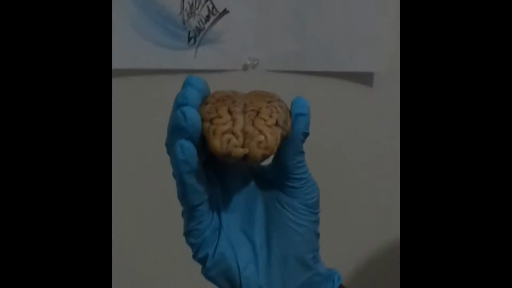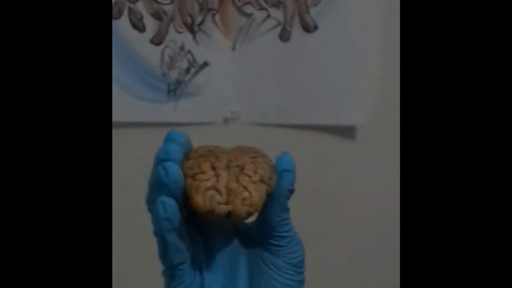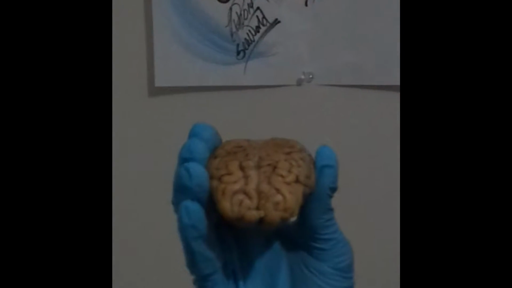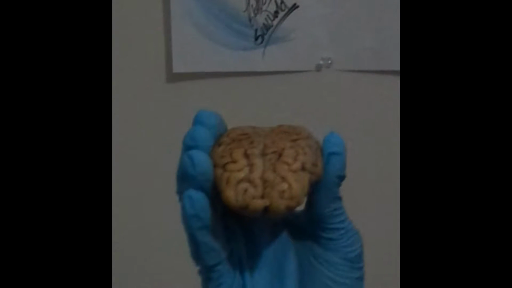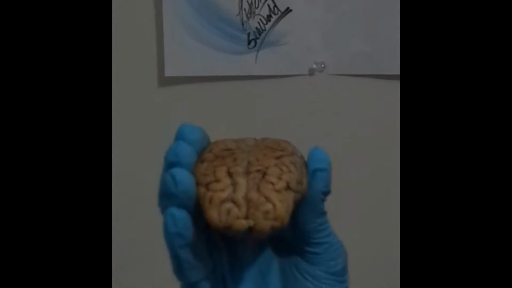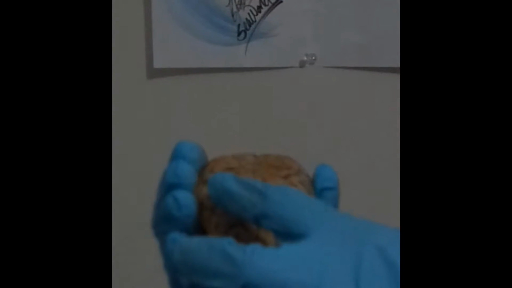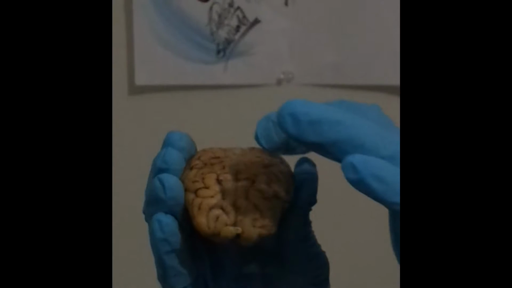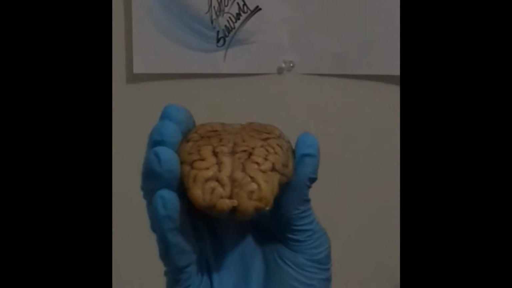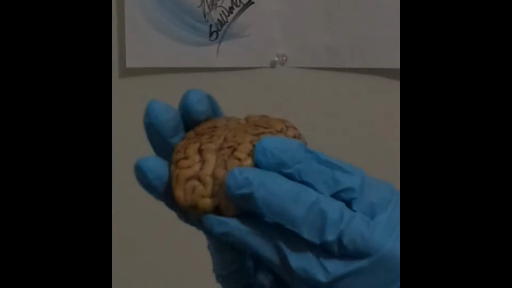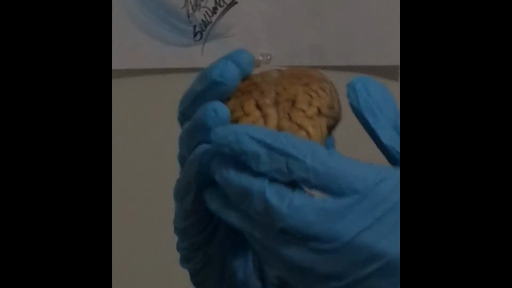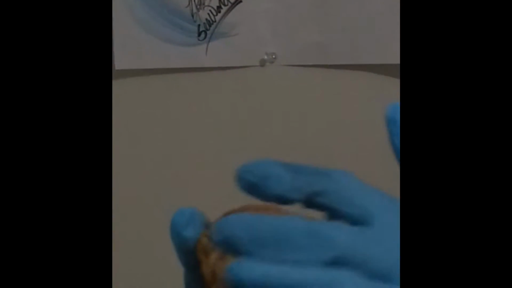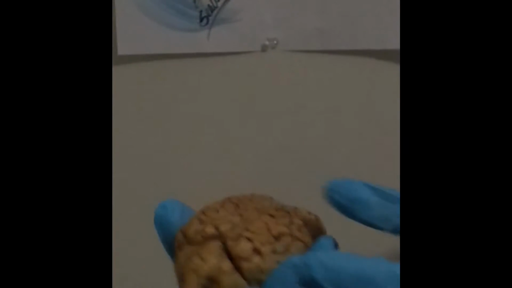We're first going to start off pointing out the different cerebral lobes of the brain. First we have the frontal, which is here. It extends to about there. Then we have the parietal, which would be in the center here. And then we have the temporal, which would be here on the side. And then towards the back area, we have the occipital.